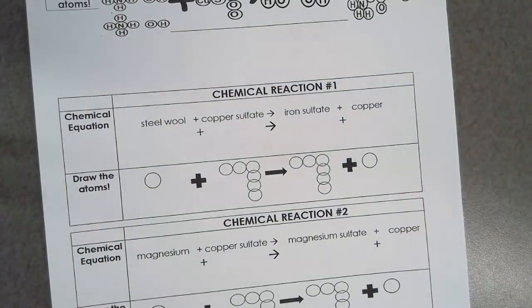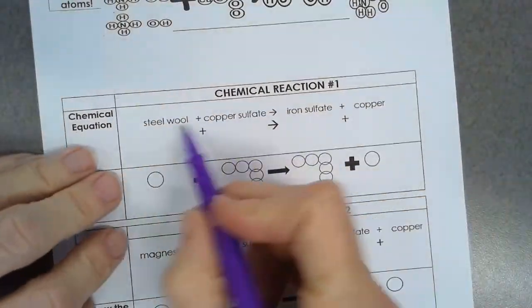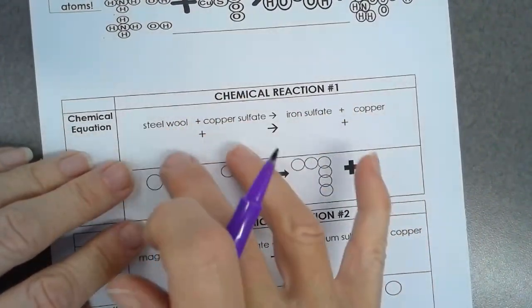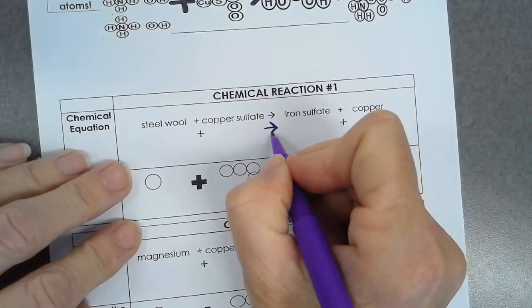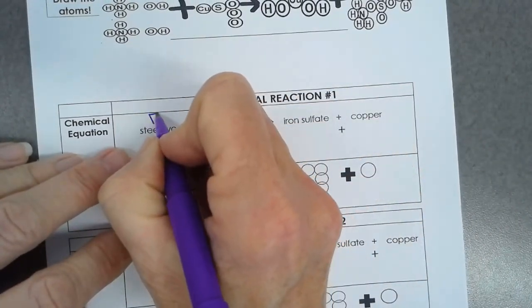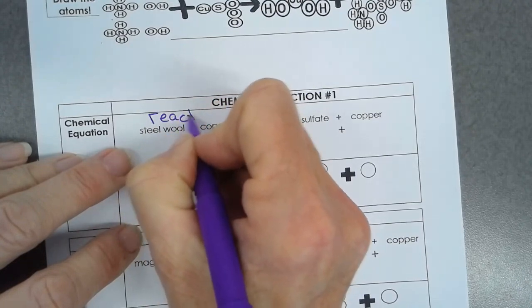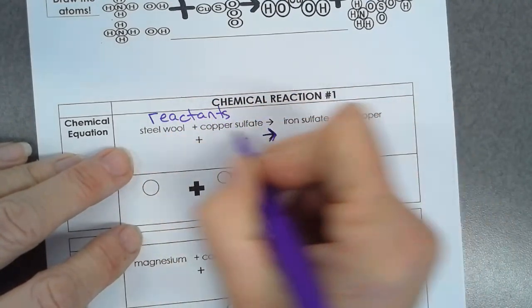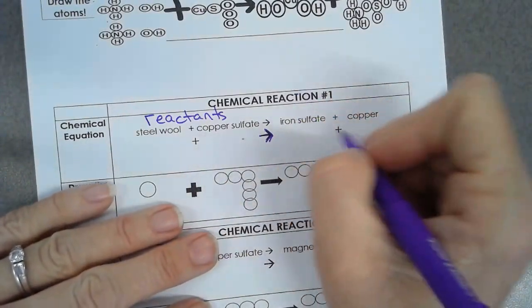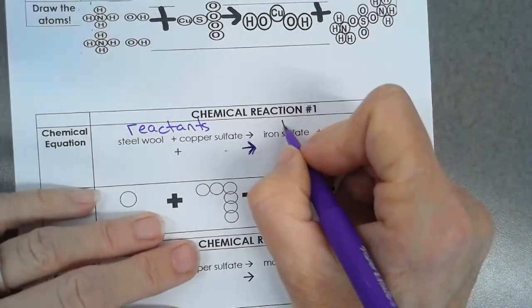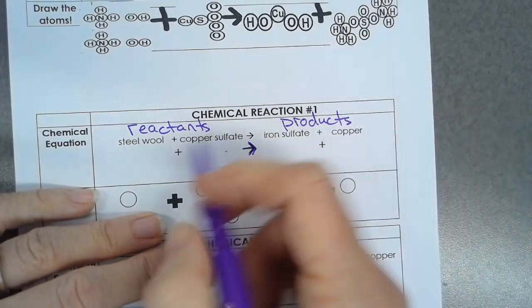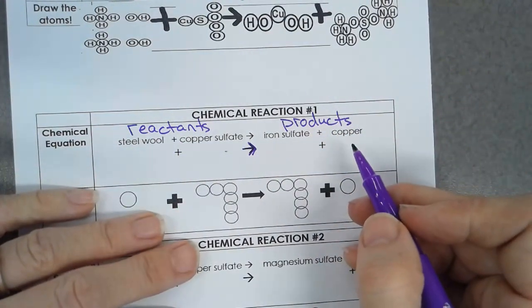The first thing we're going to do is name these sides. On this side of the yield sign, these are going to be called my reactants. They break bonds and remake bonds, and you have something new. You have a new product. So these are your reactants and these are your products.